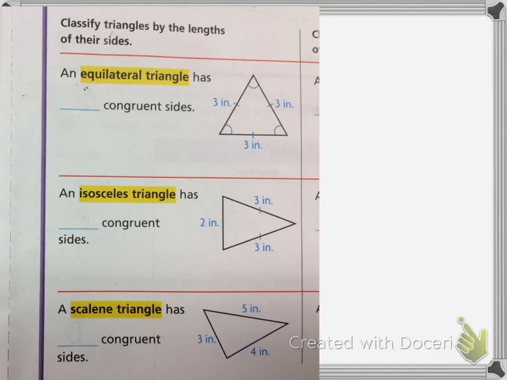The first way we can name triangles is by using the length of their sides. These 3 definitions should already be on your note cards. However, if they are not, make sure that you get them down. The first is an equilateral. We can see here that an equilateral has 3 congruent sides. Each side of this triangle is 3 inches.